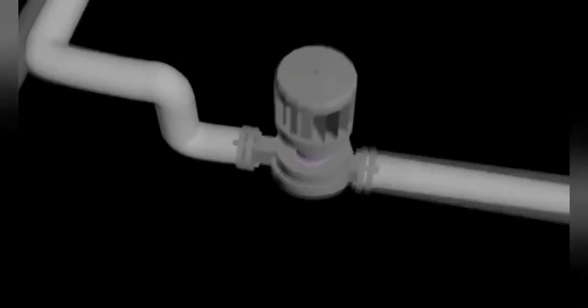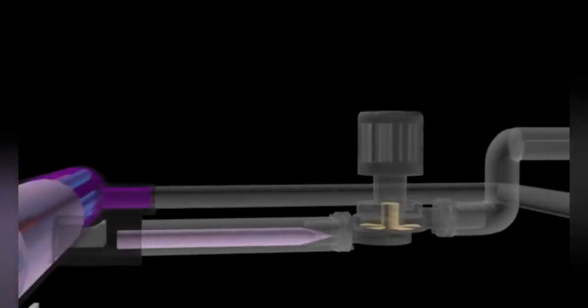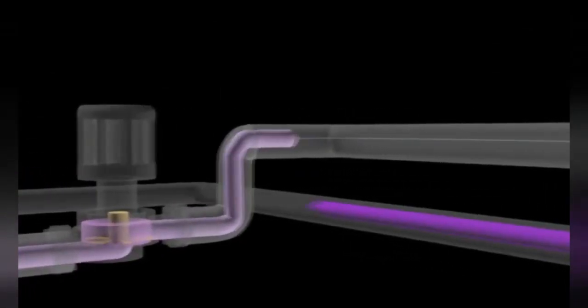Chilled water produced in the evaporator will flow into the air handling unit through a pipeline which is marked with dark blue color. This chilled water is known as chilled water supply. In the air handling unit, chilled water will then pass through the cooling coil.